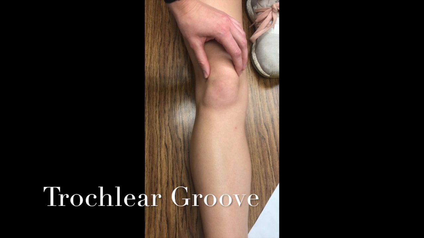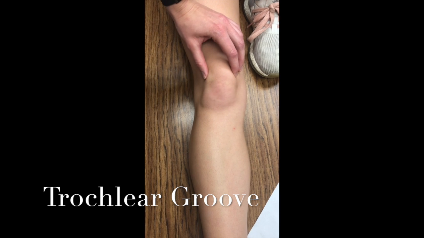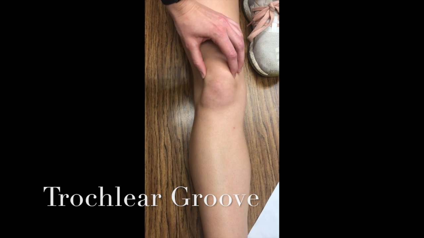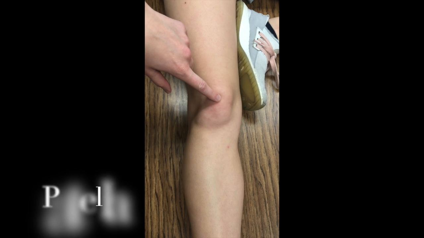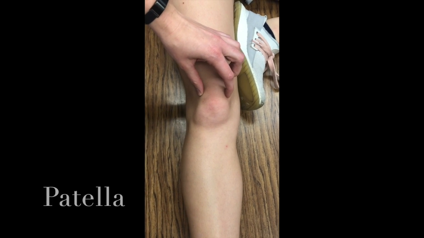Trochlear groove. The trochlear groove is the tract that the patella glides on. To palpate, the patella will have to be moved laterally or medially. Patella, large sesamoid bone that glides over the knee joint, commonly called the kneecap.